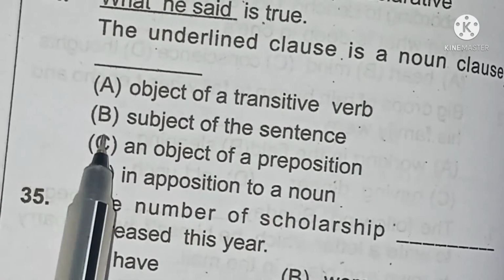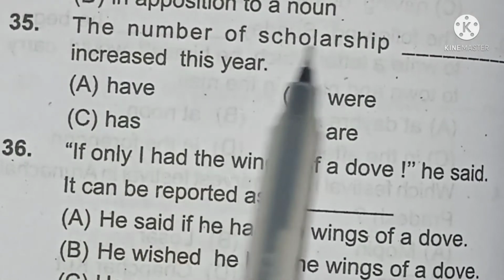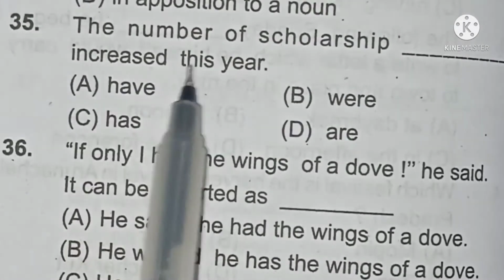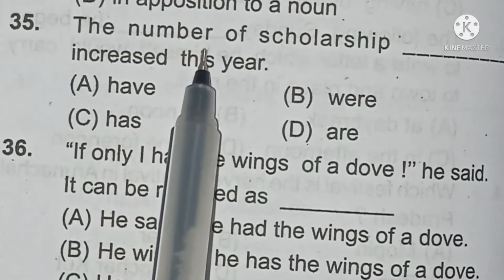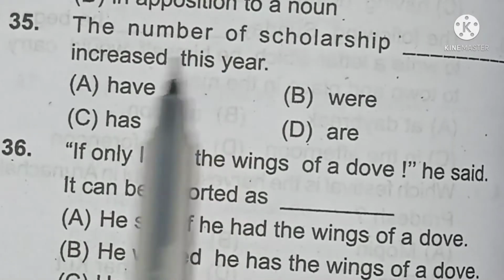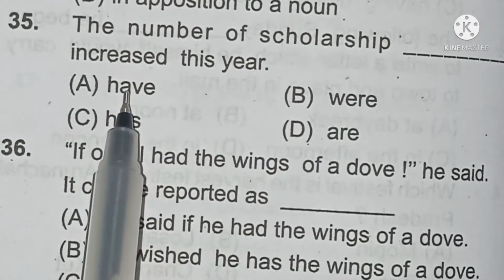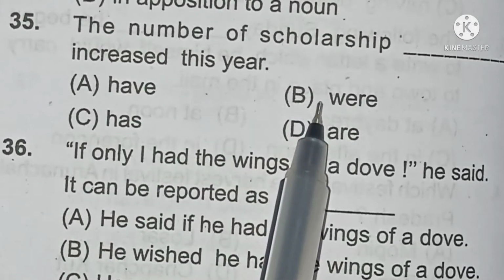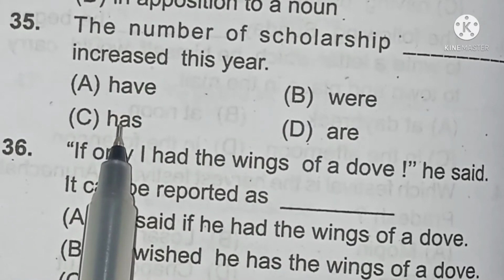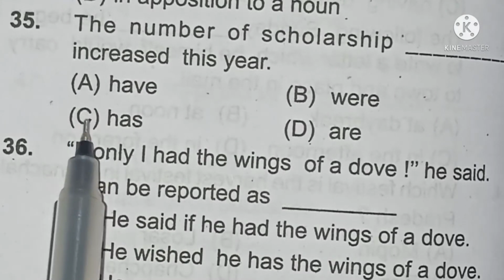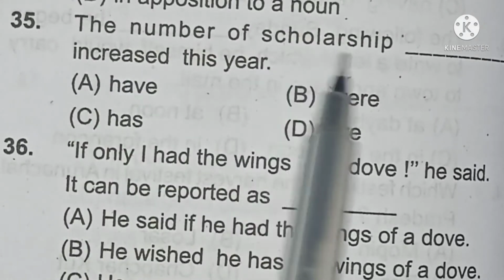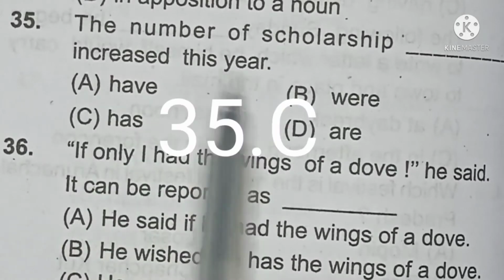Number 34, B: The number of scholarships increased this year. When you use "the number", then you are believed to have a singular verb form. This is plural verb form. This is also plural verb form. This is singular verb form. This is plural verb form. Therefore, C will be its answer. The number of scholarships has increased this year.